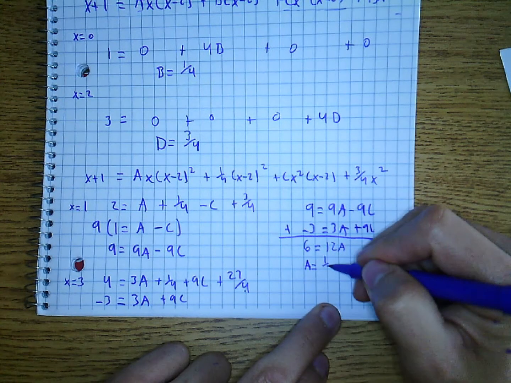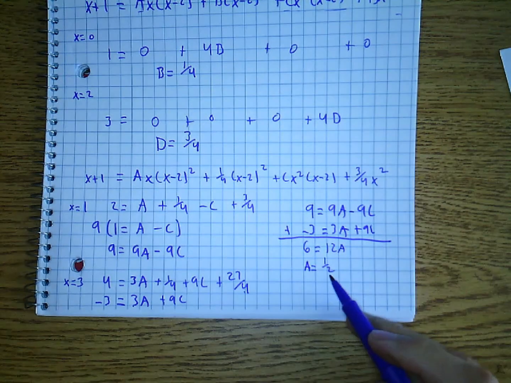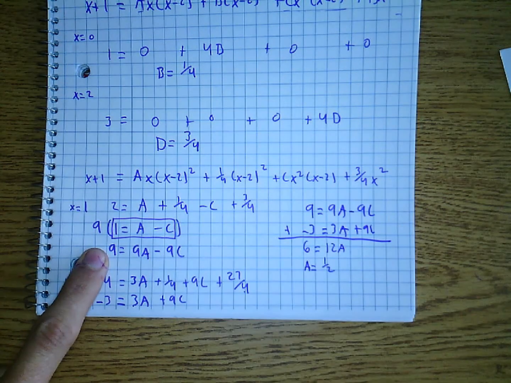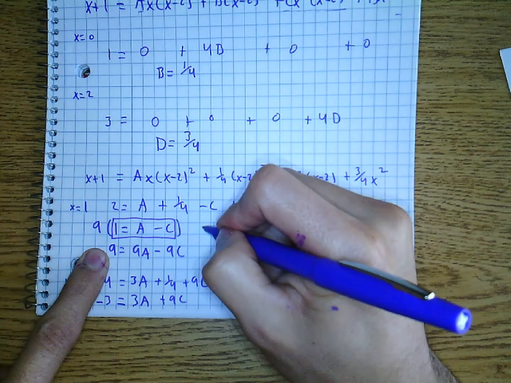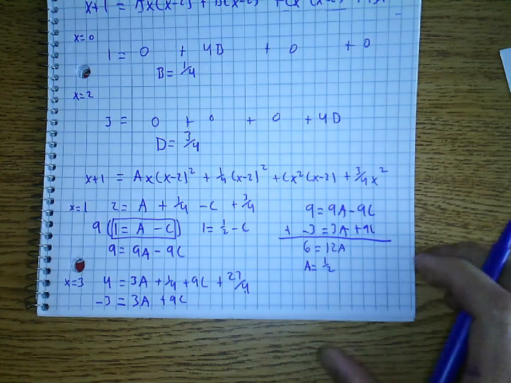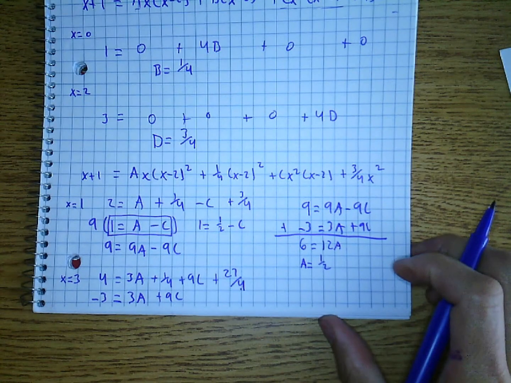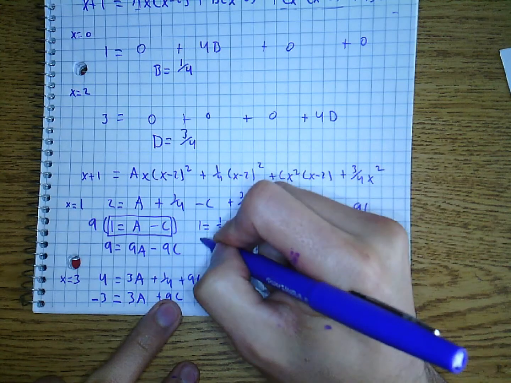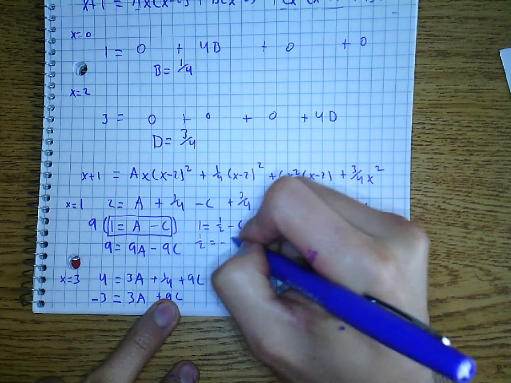I think that's the easiest one. So we know 1 is equal to 1/2 minus c, right? So if I subtract 1/2, that gives you 1/2 is equal to negative c, which means that c is equal to negative 1/2.